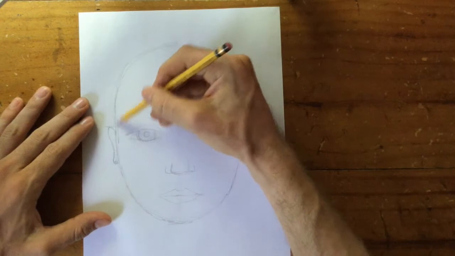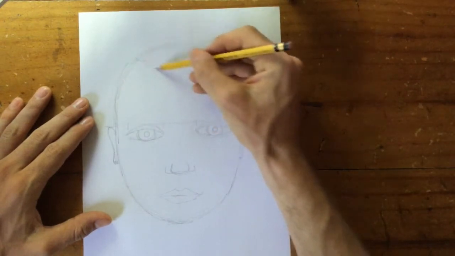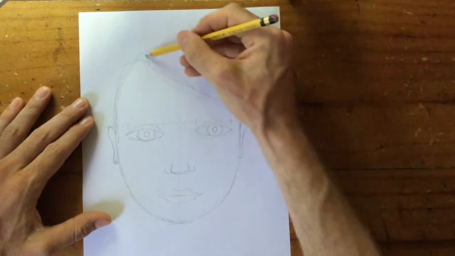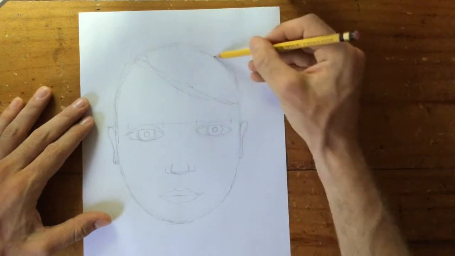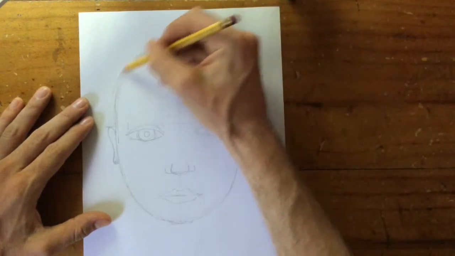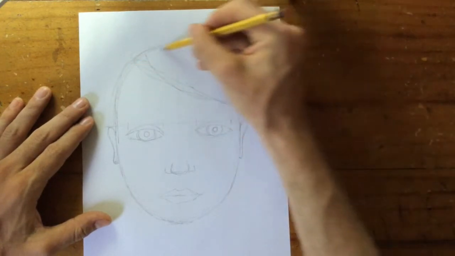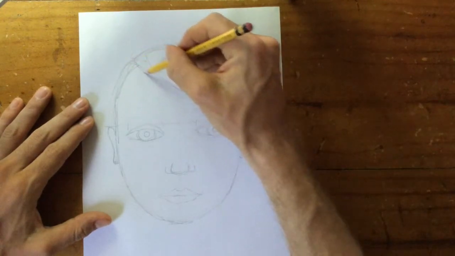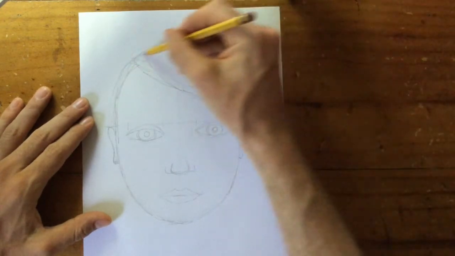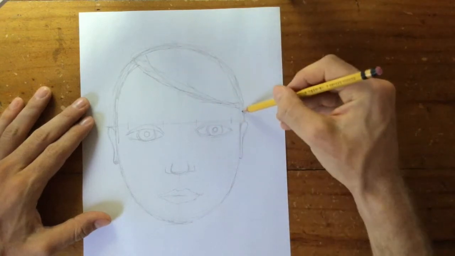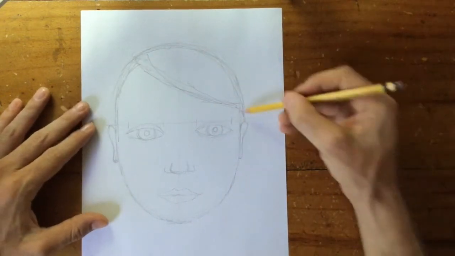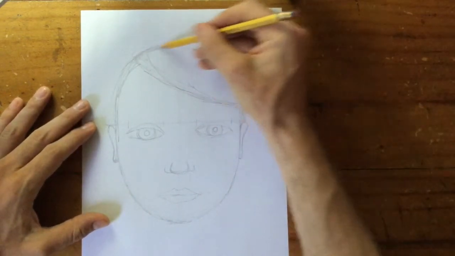I'm going to have like a side parting like this, so like a fringe coming over the side. Not sure if this is a boy or a girl. Could be either at the moment.